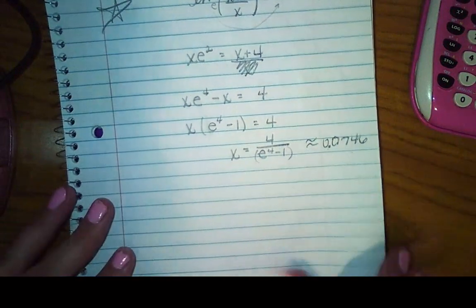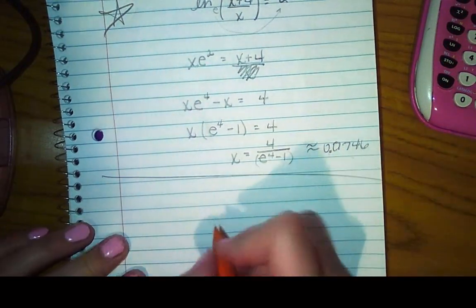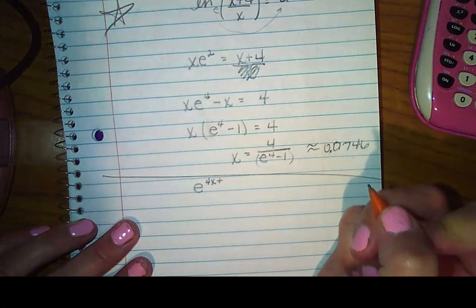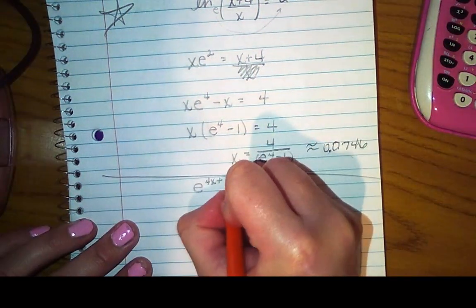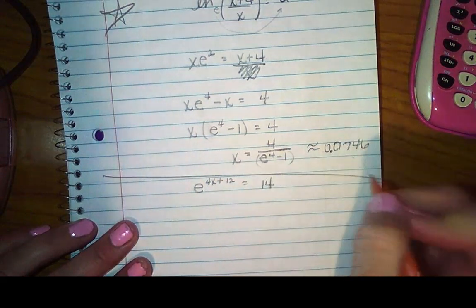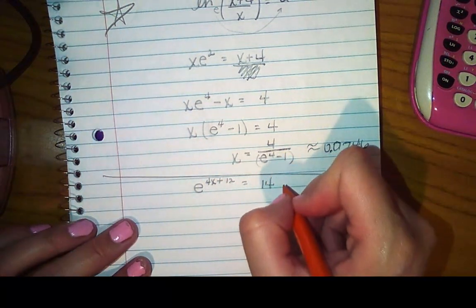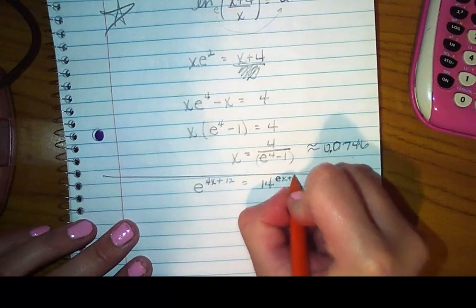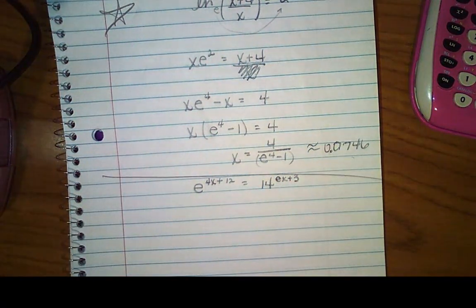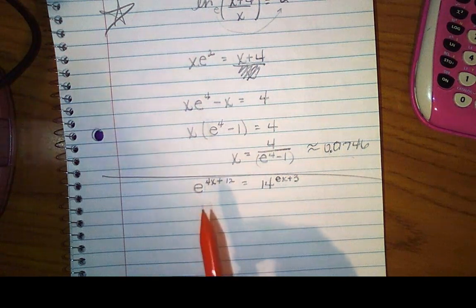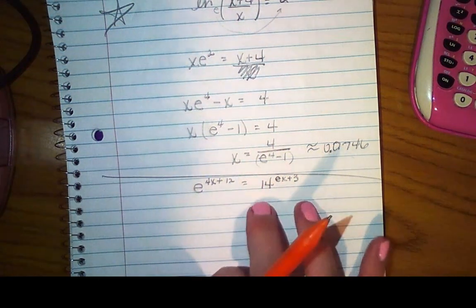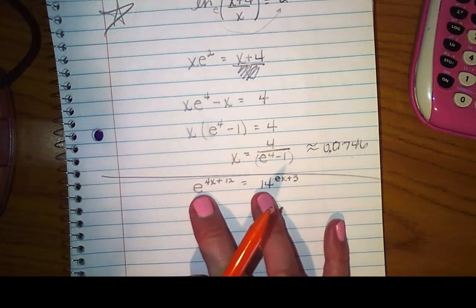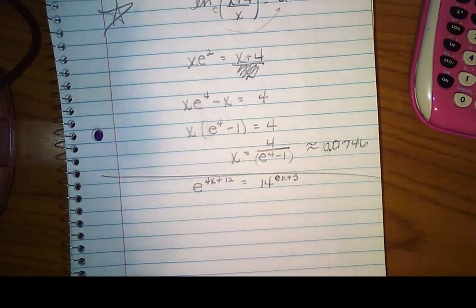All right. So now I have an exponential. So e to the 4x plus 12 equals 14 to the e to the x plus 3. So the first thing I notice is my bases. I'm in exponential world. This base is e and this base is 14. And I know base e. It's natural log. So I'm naturally going to start drifting that direction.